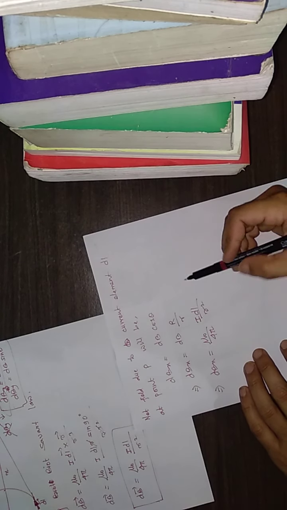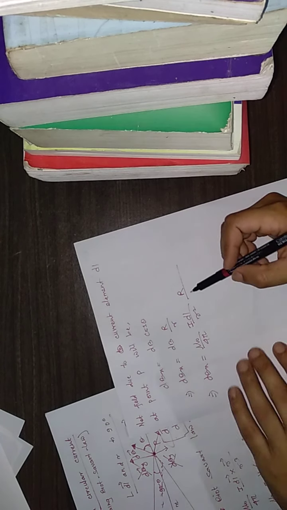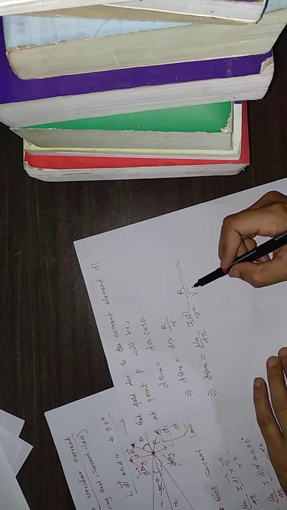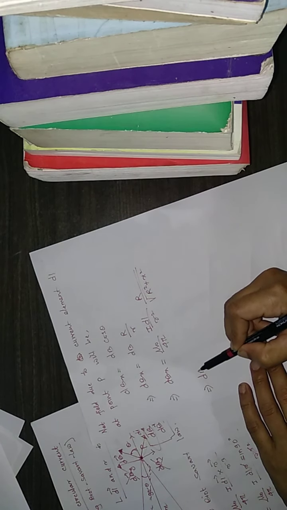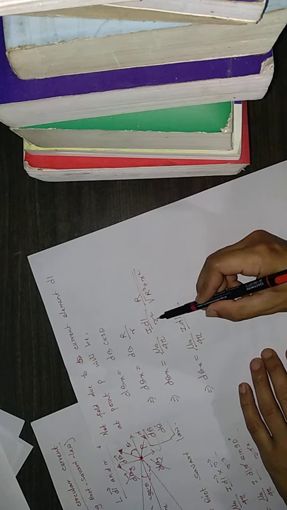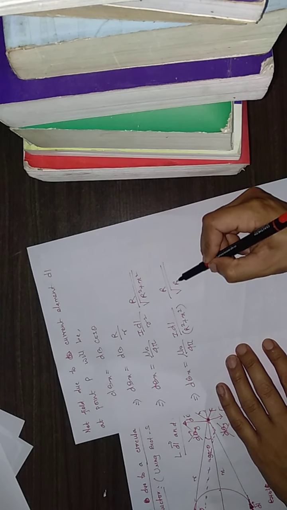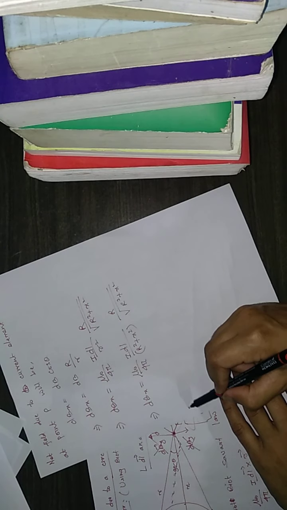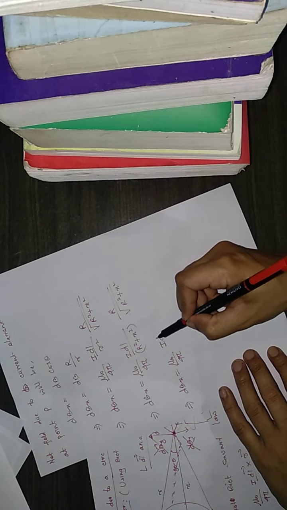This is my dB, multiplied by capital R divided by small r. What is my small r? Small r is the hypotenuse, root under of this square plus this square, so root under of r square plus x square. Similarly, dBx will be mu0 by 4 pi I dl divided by r square plus x square, into r divided by root under of r square plus x square.